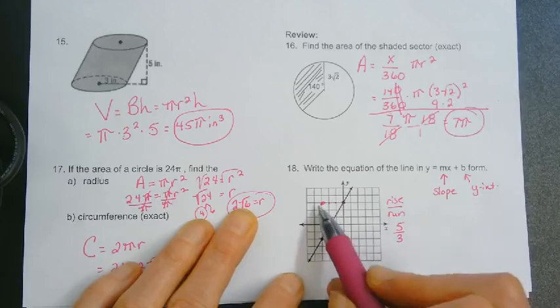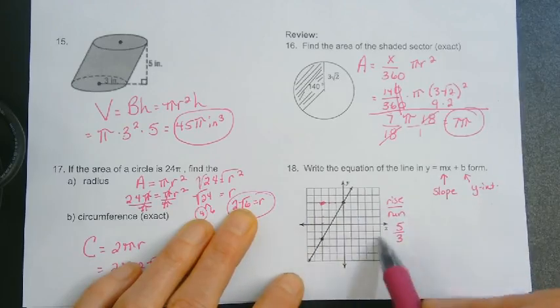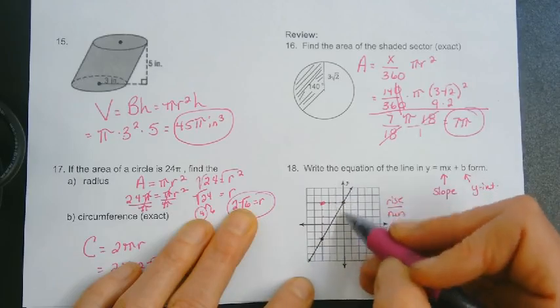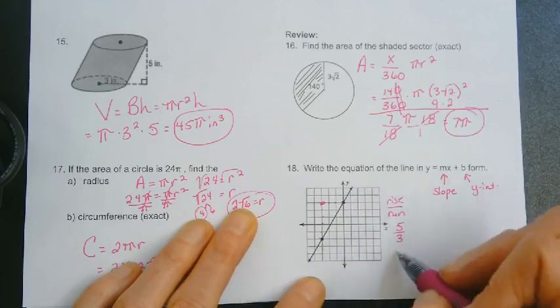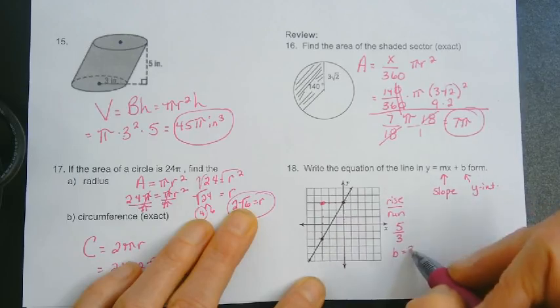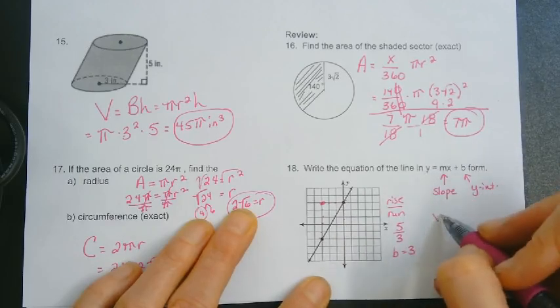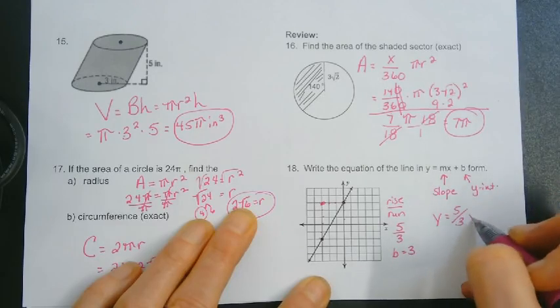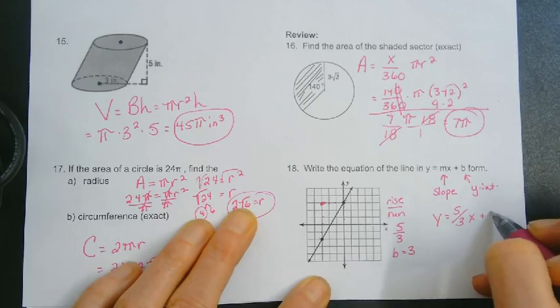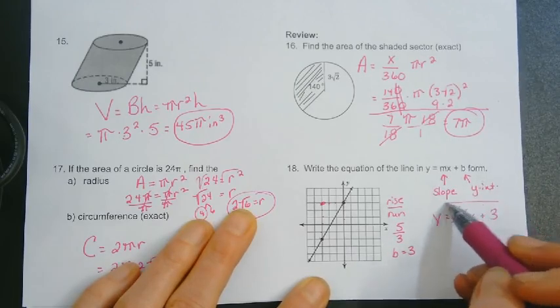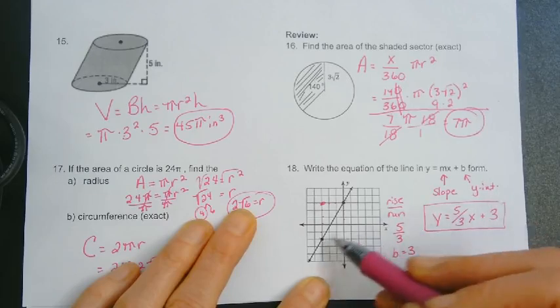Our y-intercept is where the line crosses the y-axis, so that's it. There, so the y-intercept b is equal to 3. 1, 2, 3. So in our equation we'll write y equals slope 5 over 3 times x plus 3. Just plug the slope in and the y-intercept in. And this equation, like I said, will give us all the points that are on this line. Put in a value for x, you'll get out a value for y. It will be on this line.